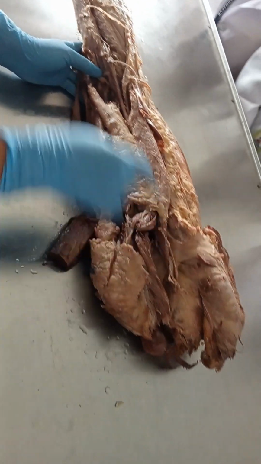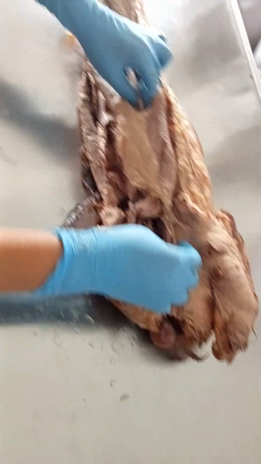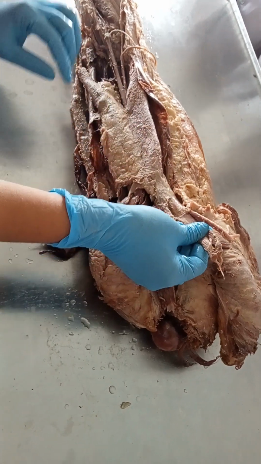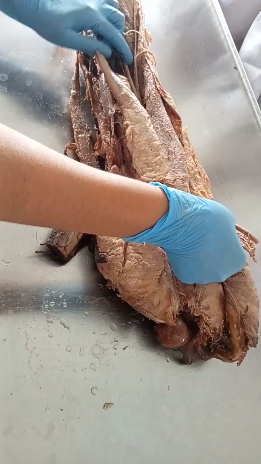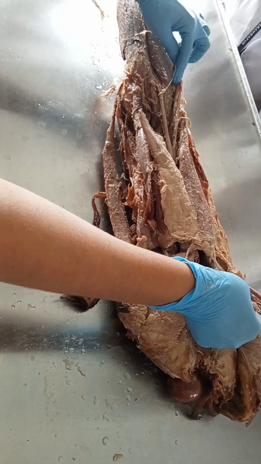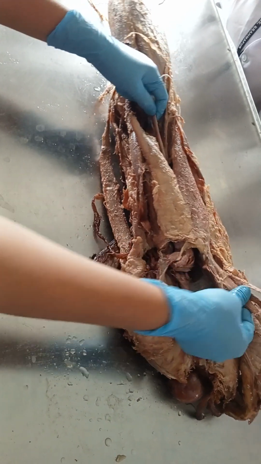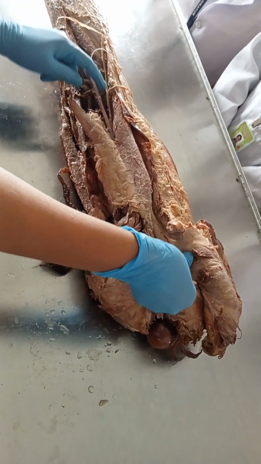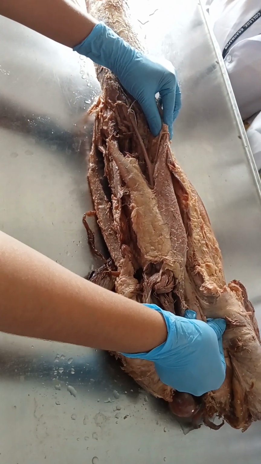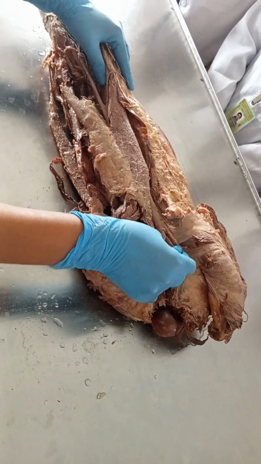Then the posterior muscles are supplied by the sciatic nerve, the largest nerve. In the popliteal fossa it divides into the tibial nerve and the common peroneal nerve. Laterally is the common peroneal nerve, and medially the tibial nerve. So the posterior compartment is supplied by the sciatic nerve.